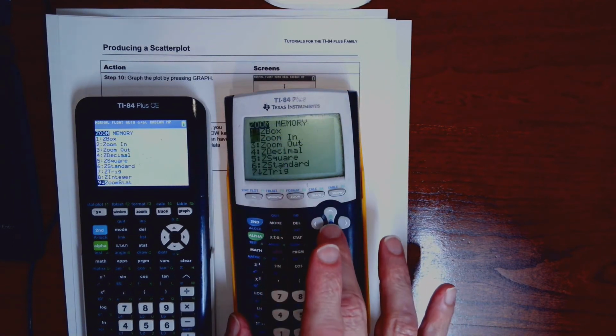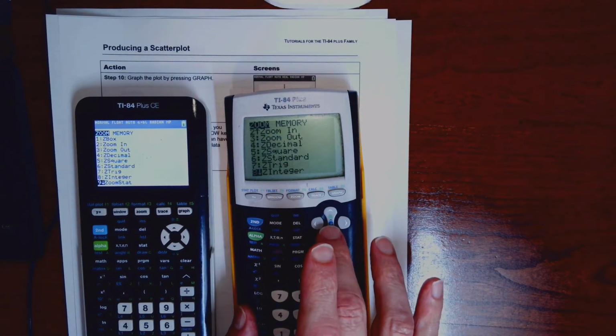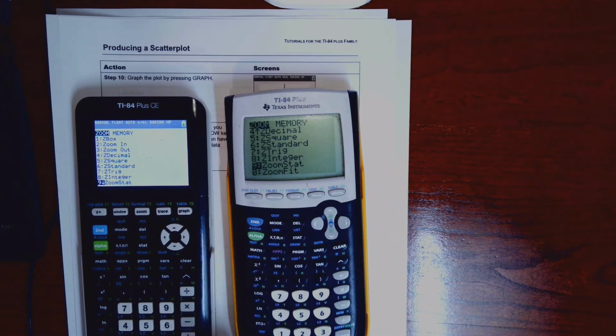So zoom button, go down to zoom stat and just hit enter. And just hit enter. That's it. It's graphed the data perfectly for me. This is an important skill. To be able to enter data and make a scatter plot is important. Really, the entering the data is more important than doing the scatter plot, as we'll find out as we go through the chapter.